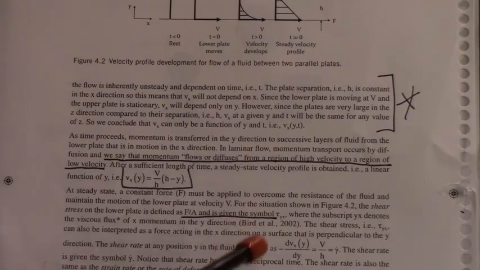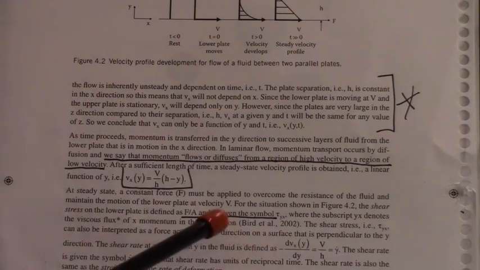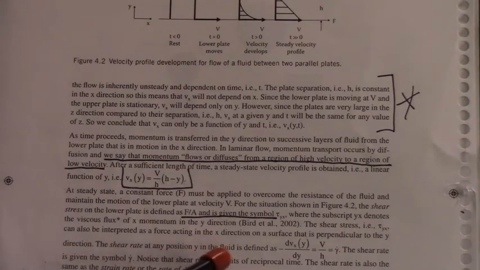Now what about the rate of deformation? Well, it turns out that the shear rate at any position in the fluid is defined, as I mentioned earlier, as the negative of dvx/dy. You can get to that from mechanics of materials. You probably studied this.